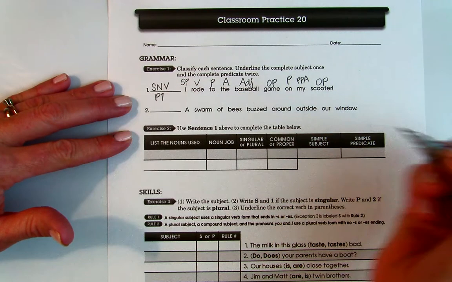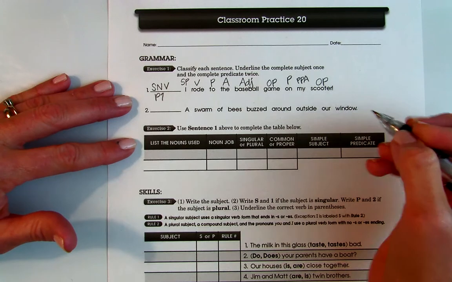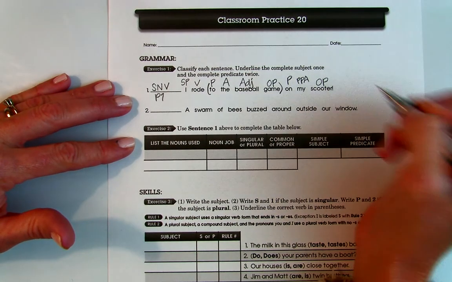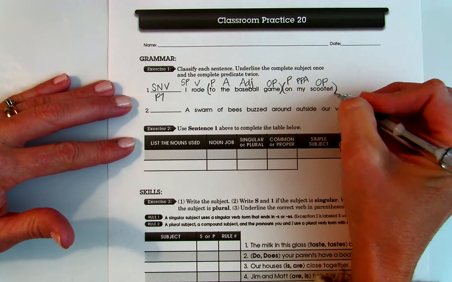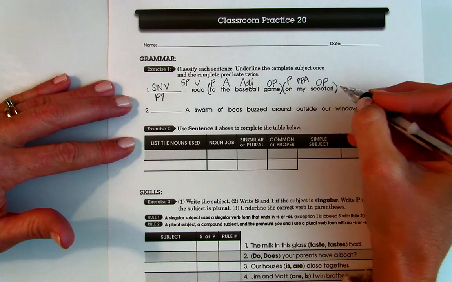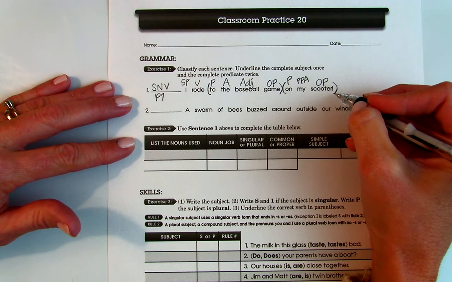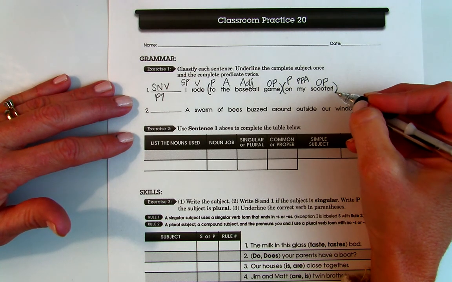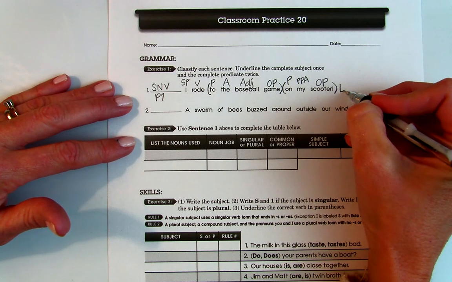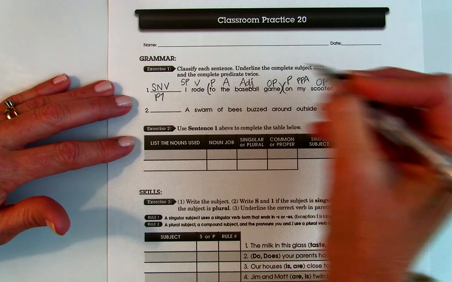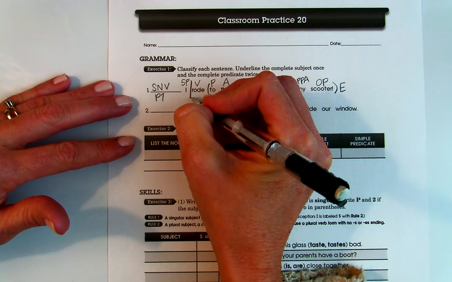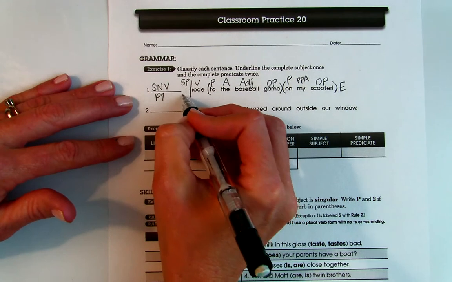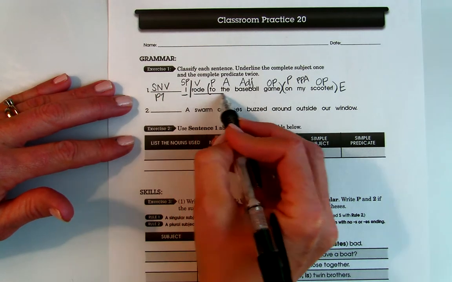Skill check. To the baseball game, prepositional phrase. On my scooter, prepositional phrase. Exclamation point, strong feeling, exclamatory sentence. Go back to the verb, divide the complete subject from the complete predicate. And then don't forget, underline the complete subject once and the complete predicate twice.